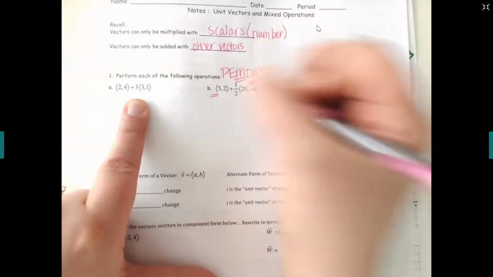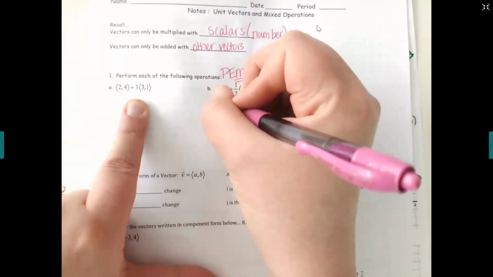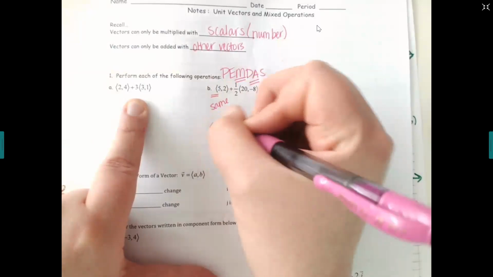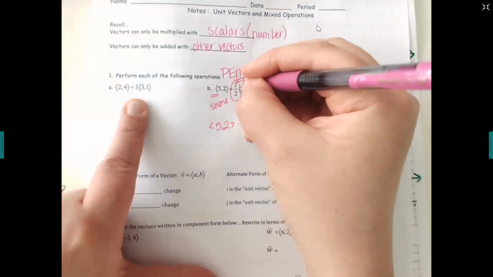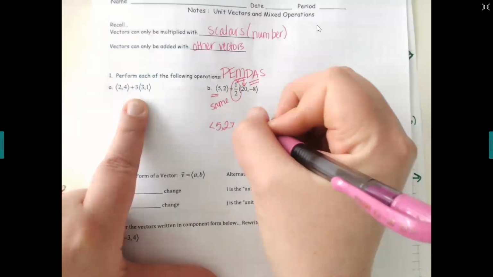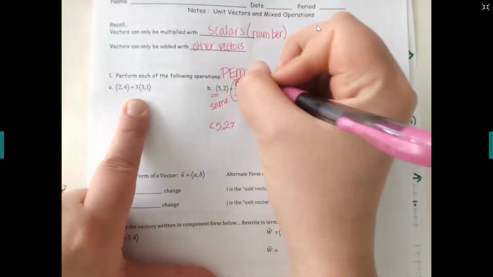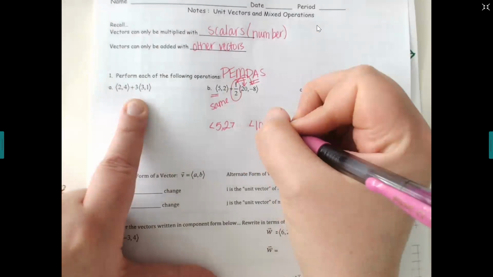So my first vector is 5, 2. There is no number in the front, so I'm going to keep that one the same. So it'll still be 5, 2. But then for my 1/2 scalar, I'm going to apply that first. So I'll do a half of 20, what would that be? 10, and then a half on -8, what would that be?